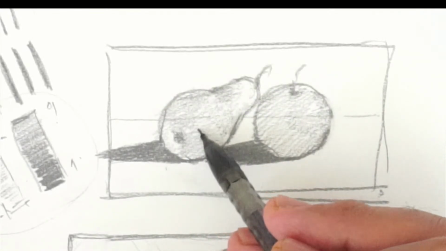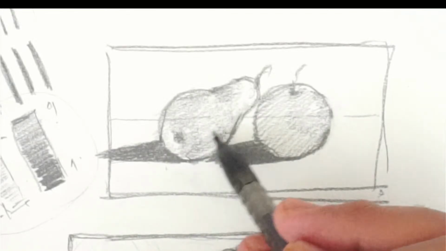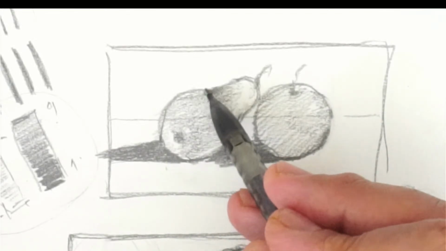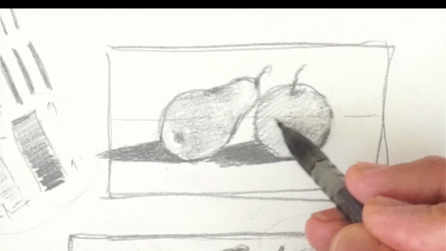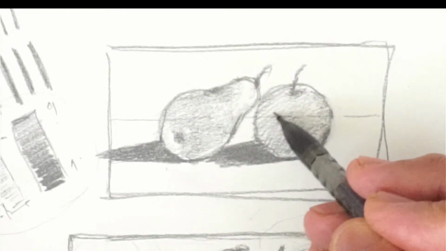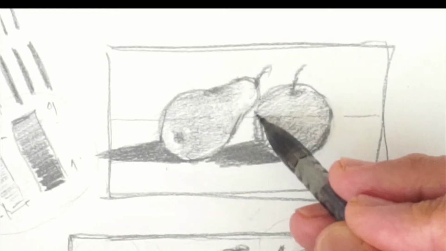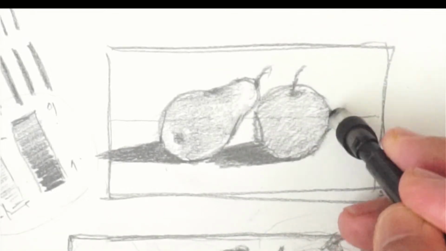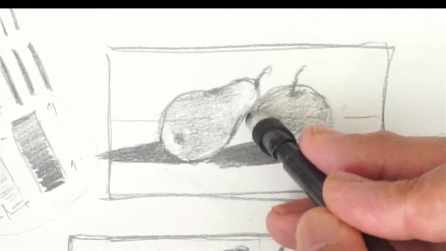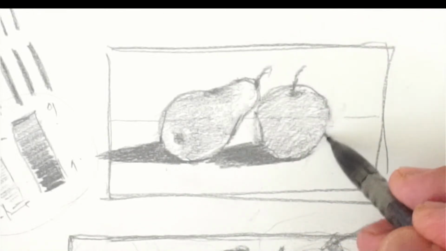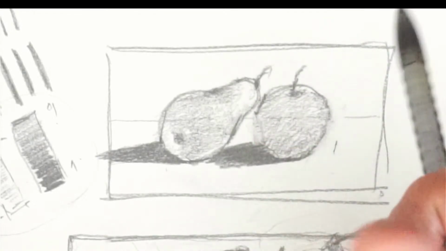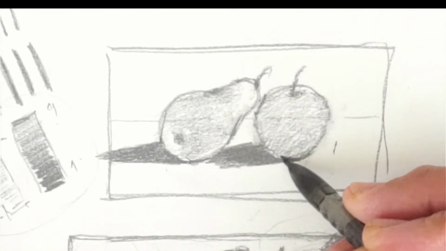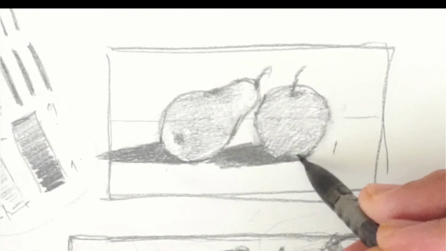Actually, it's a good thing I made a mistake. Let's cut it out a little bit, give a little shape to the apple. It's too harsh, that line. And that's it.